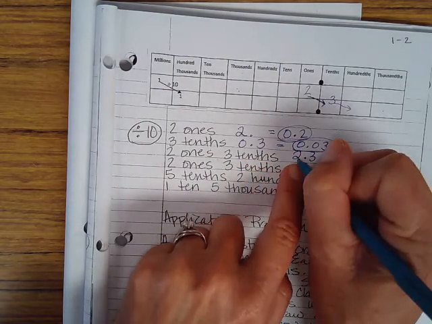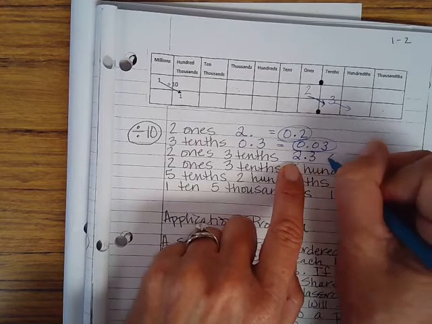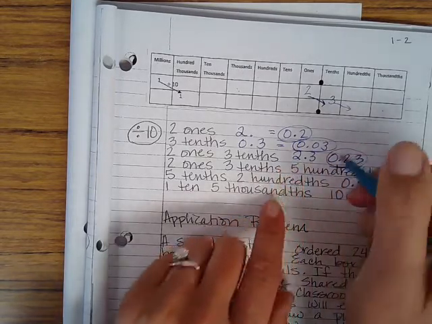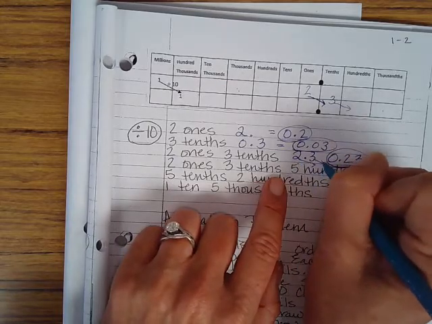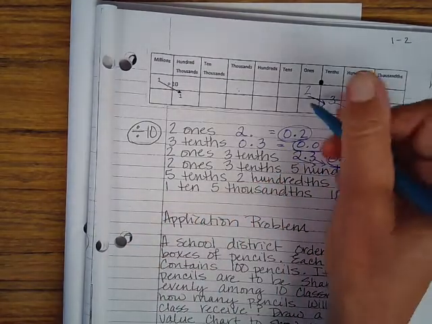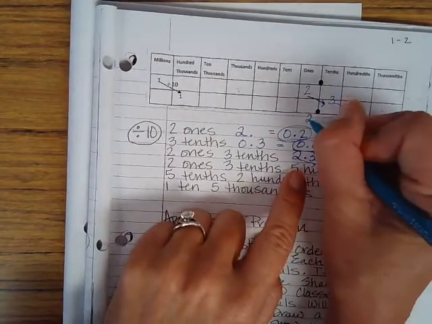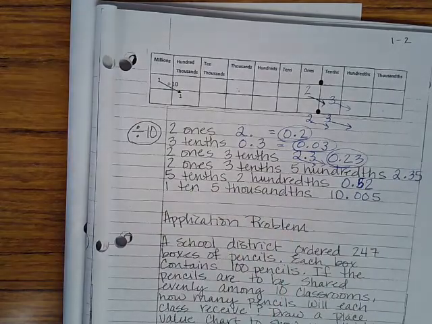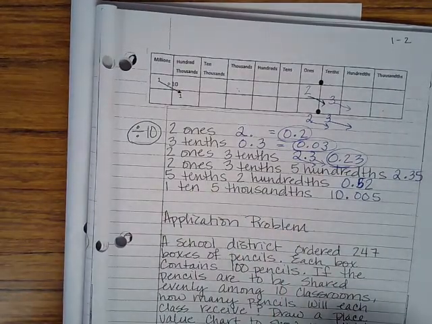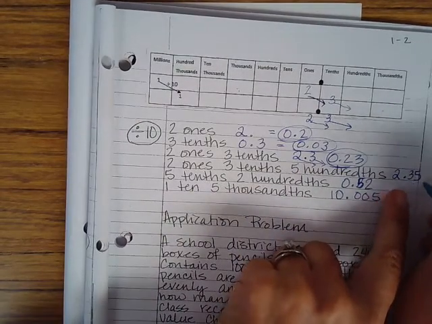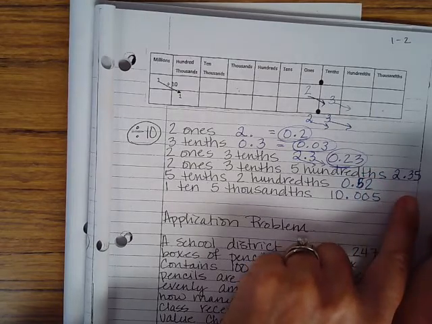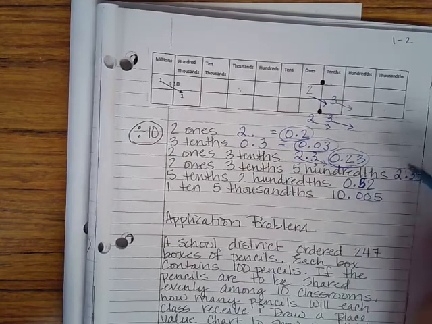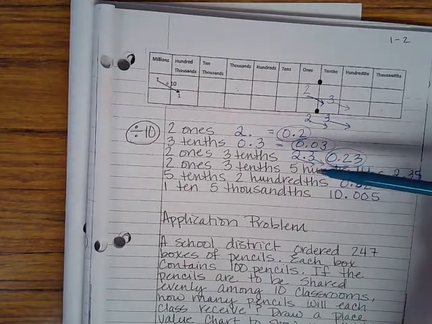Then if I divide this one by 10, I'm going to end up with 0.23. It moved once behind that decimal. So 2.3, if I move it here and move it here, that's what I end up with. Then now we're dividing by 10, so we're taking it smaller, right? Our decimal is moving in this direction.